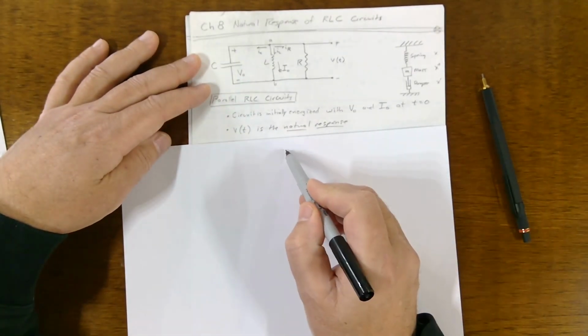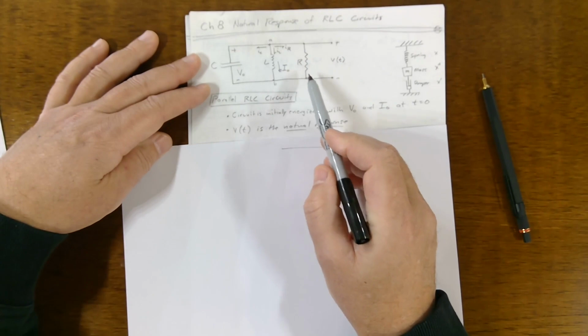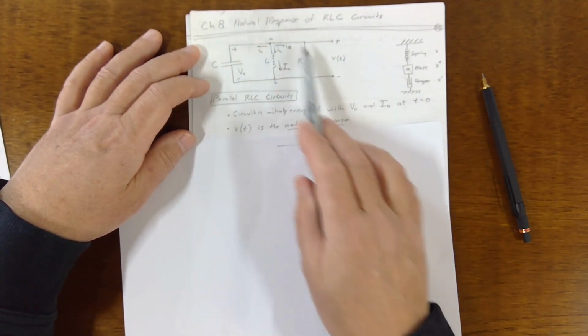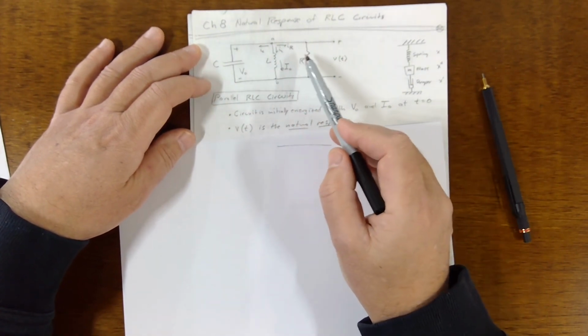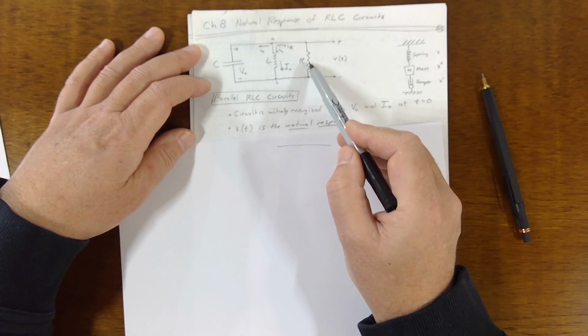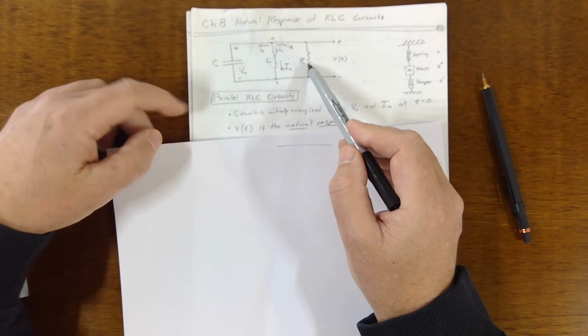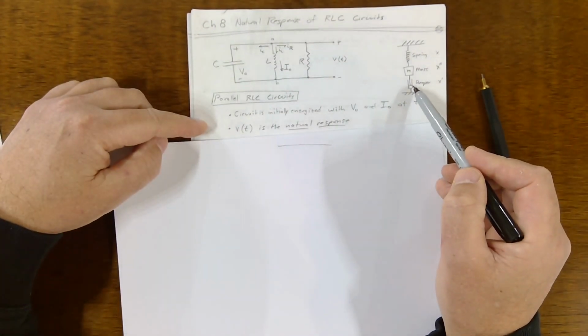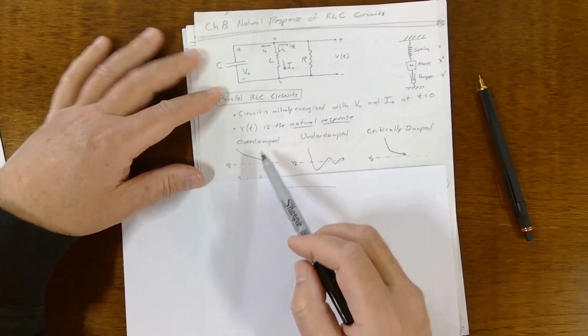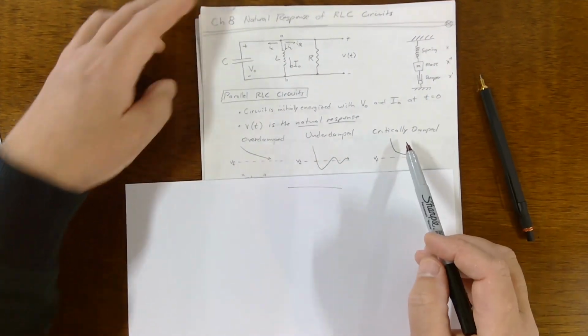And a switch is thrown, and we have this thing here, and it's going to start to decay due to the resistor. So the resistor is sort of acting like what the damper does. It's using up energy. It's acting a little bit like what the damper does in here. So there's going to be one of three responses. There's either going to be overdamped, underdamped, and critically damped.